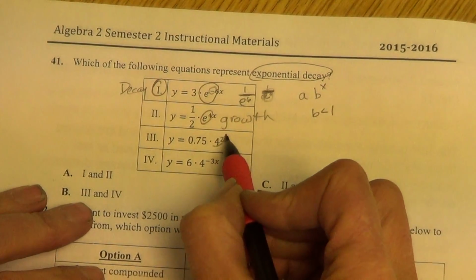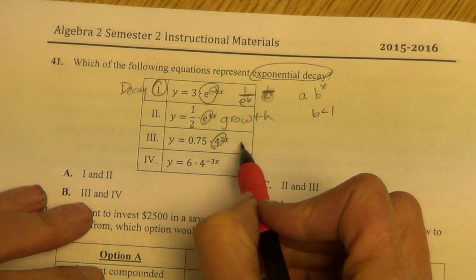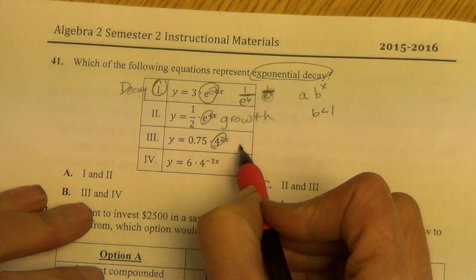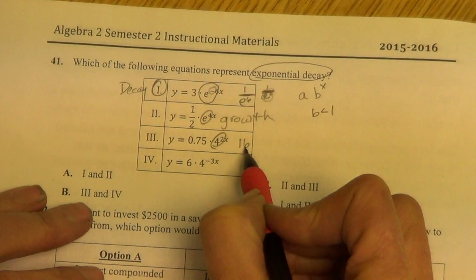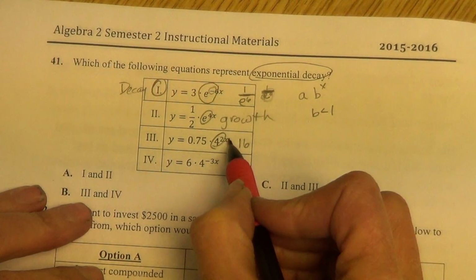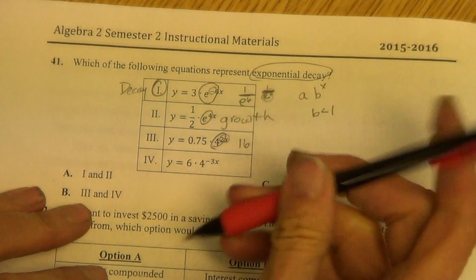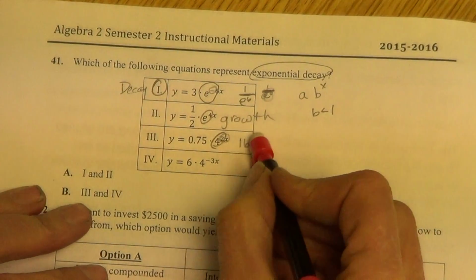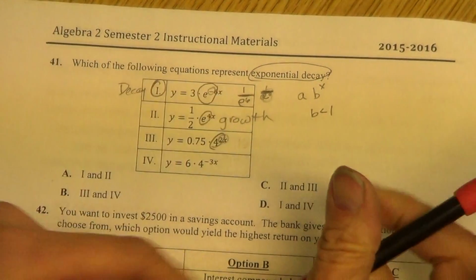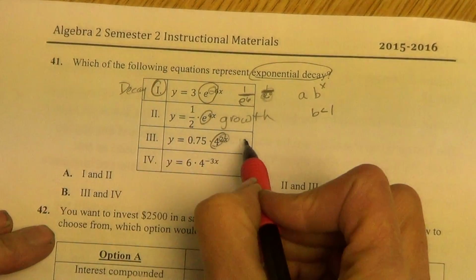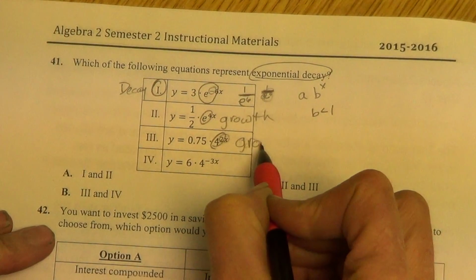Here, 4 squared, that would be 16 to the x. Actually, you would be multiplying that 2 to the x, but this gives you an idea of whether or not that would be greater than 1 or not, and of course that one is as well.